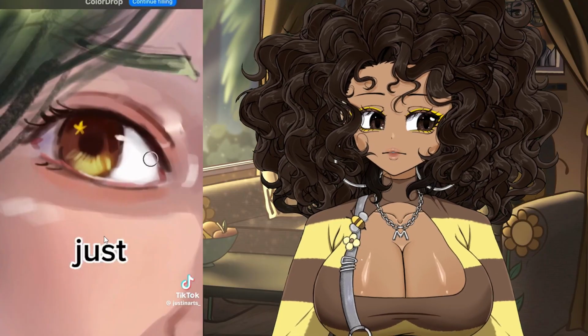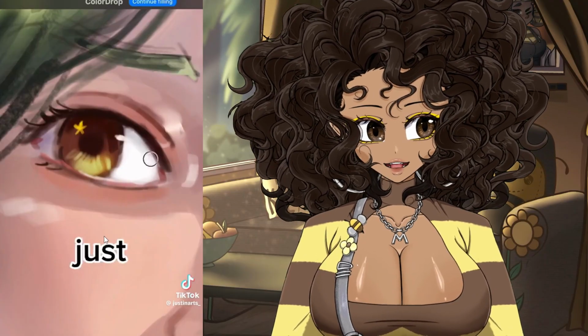Shading the eyeball. Pro tip 2, don't use gray to shade your eyeball.